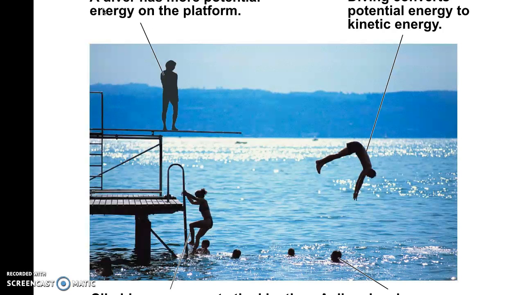When the diver is jumping off, he's converting potential to kinetic because he's moving through the air, which is movement. The diver in the water has less potential energy because he's not in a specific location or structure. He's swimming through the water. And then the woman climbing up the ladder, she's moving, which is kinetic energy, but she's moving onto the platform, which is, again, the potential that she could jump off again, because she's on a specific structure or location.